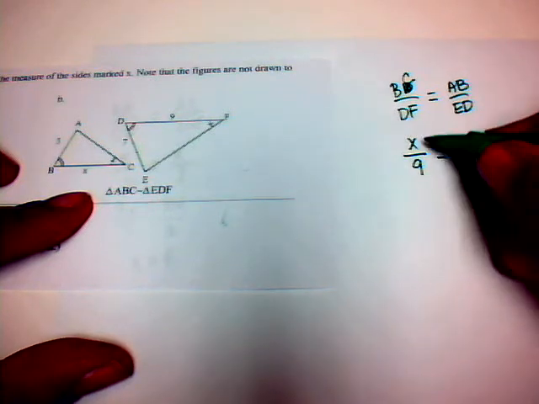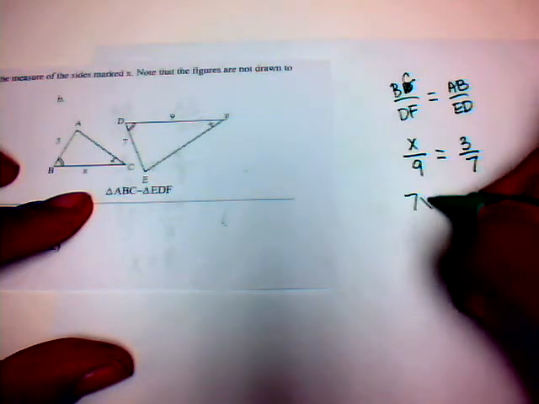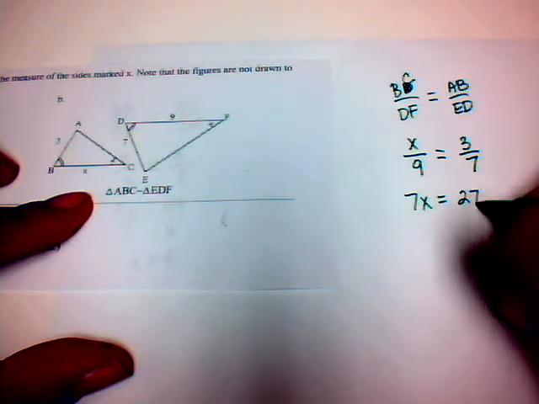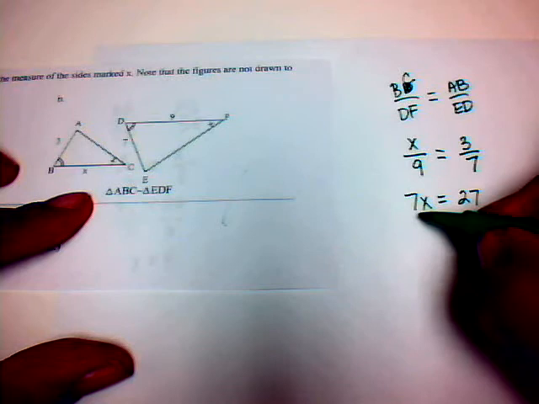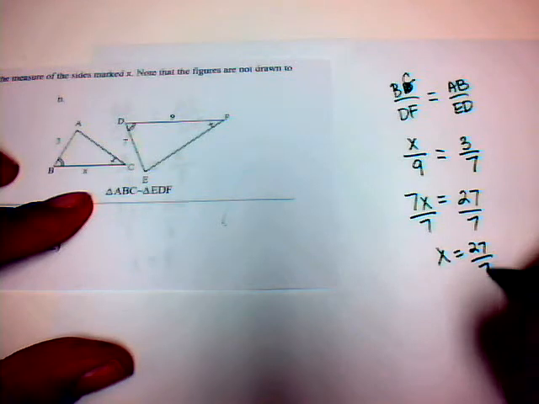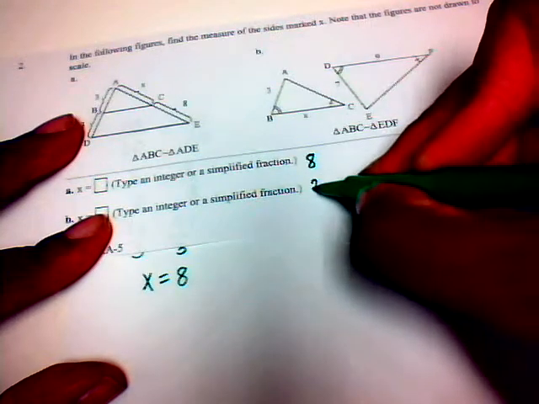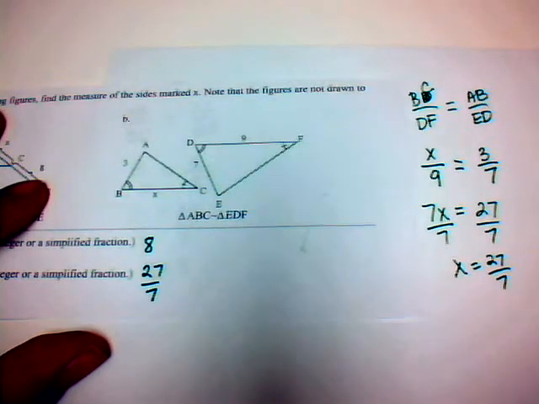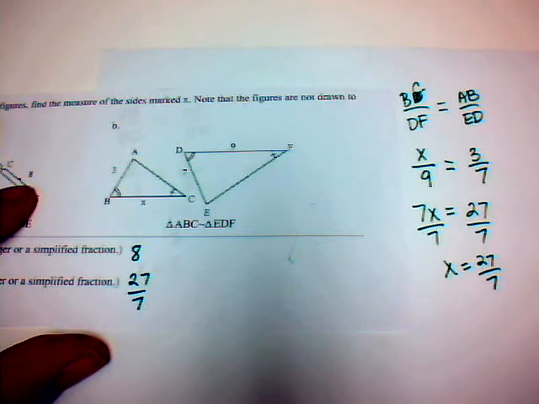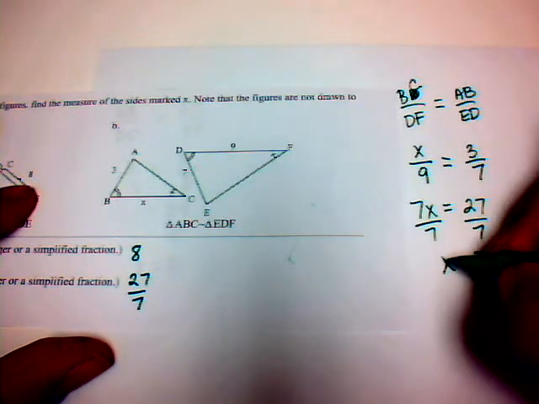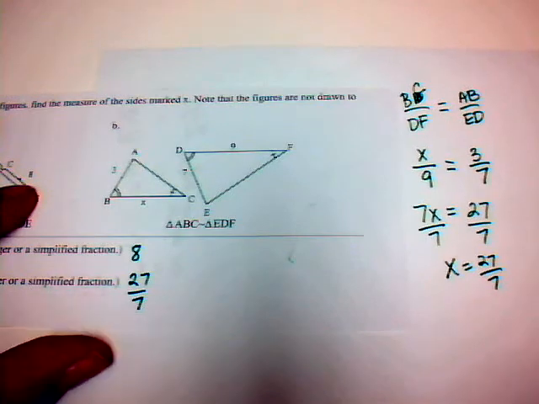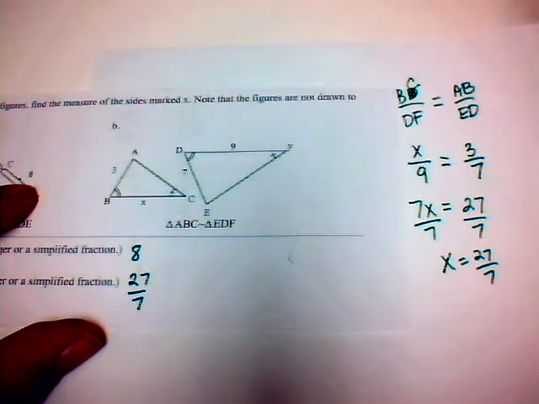Okay, so now we can do cross multiplying. 7 times X, that's 7X, equals 9 times 3, that's 27. So 7X is equal to 27, and if we divide by 7, we're going to leave this as 27/7 for X, because they want us to type in the answer as a simplified fraction. So here this will be 27/7 for X. Okay, so whatever the directions say here, you want to do what they say. Just type it as a simplified fraction and not change this to a mixed number.